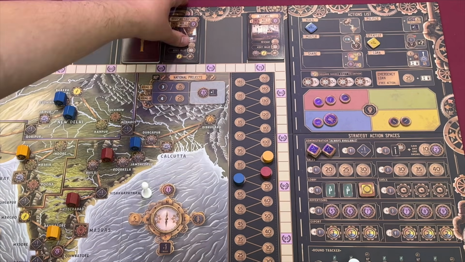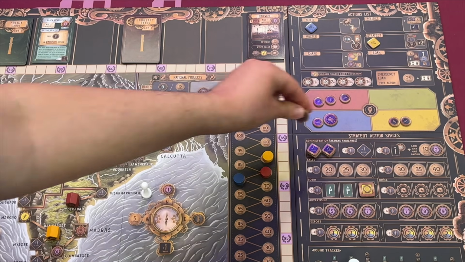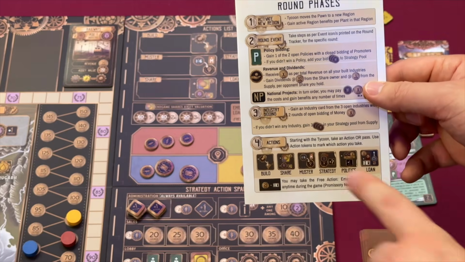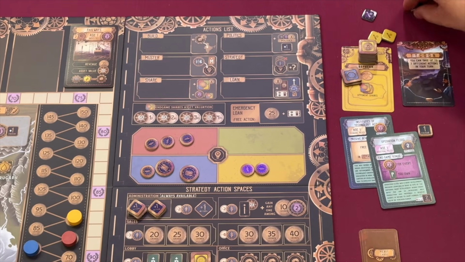The second player will get to pick from one of the 2, and then everyone else instead will get 3 promoters that go into their strategy pool. The last phase of each round is to take actions. Each player has a pool of 2 action tokens available to them.